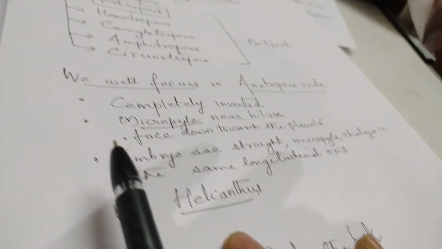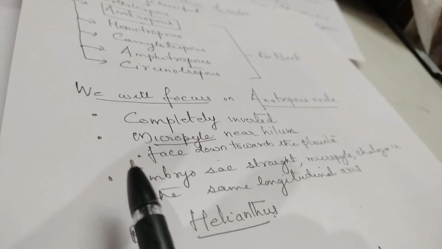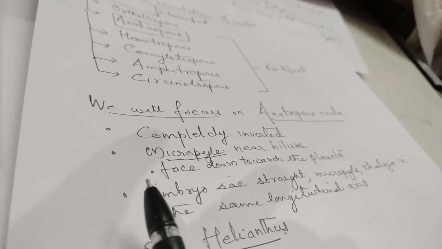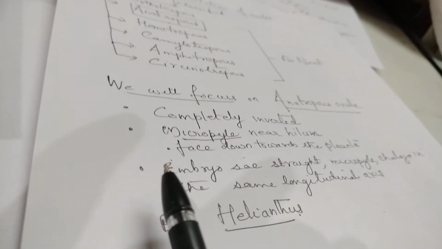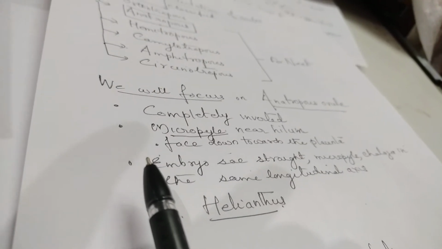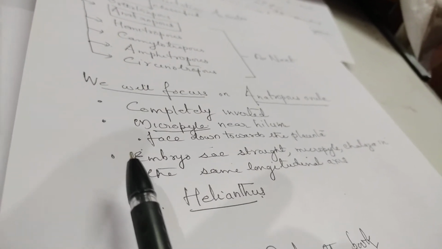They are completely inverted ones, the picture which we have seen earlier. The micropyle is near the hilum. It faces down towards the placenta, and the embryo sac is very straight, and the micropyle and the chalaza lie in the same longitudinal axis. An example is Helianthus.